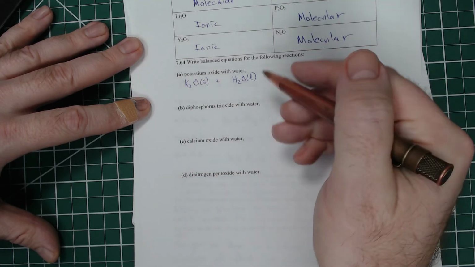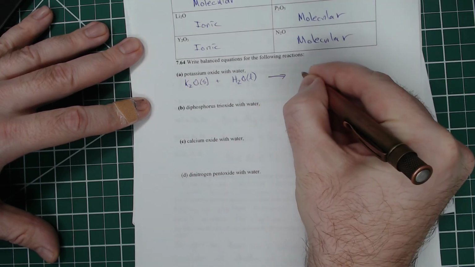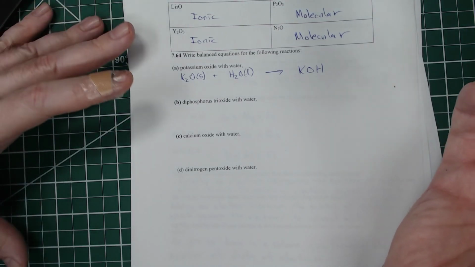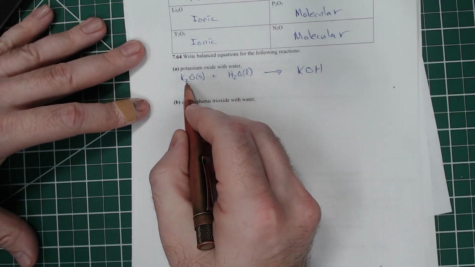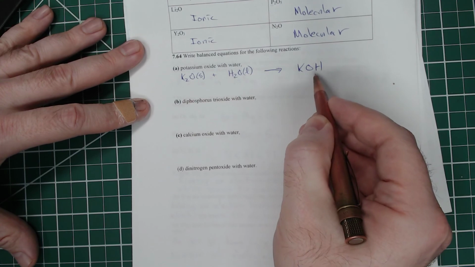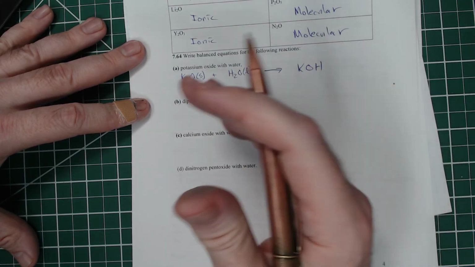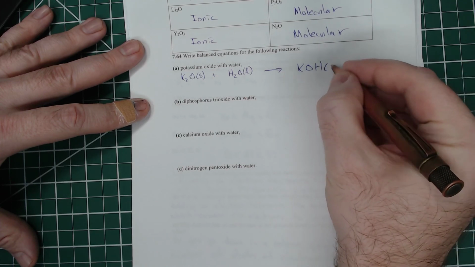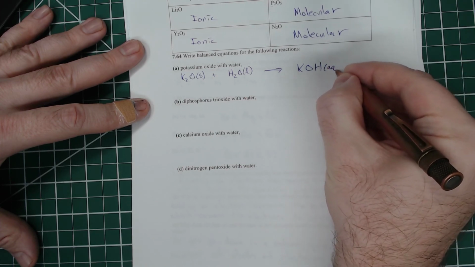So potassium's +1, so you're going to get KOH. And that's it. So if you have potassium oxide plus water, you'll get potassium hydroxide. Any metal oxide plus water should give you the metal hydroxide, and that will be aqueous.